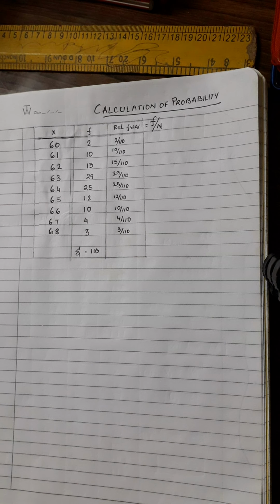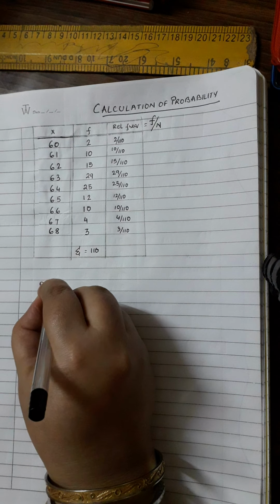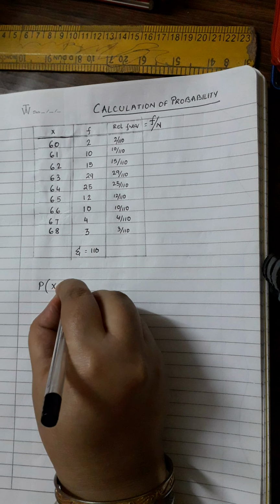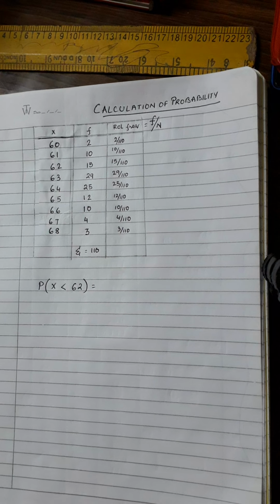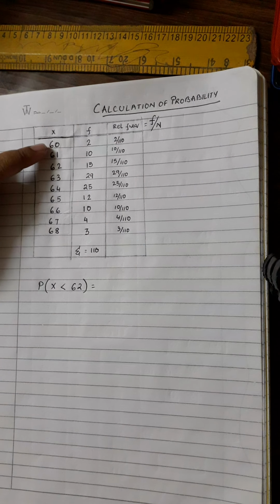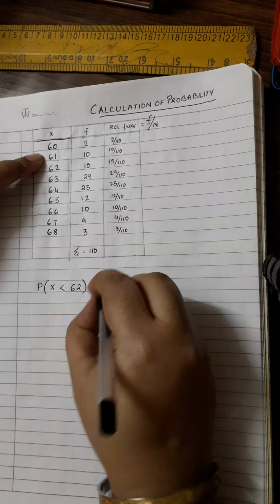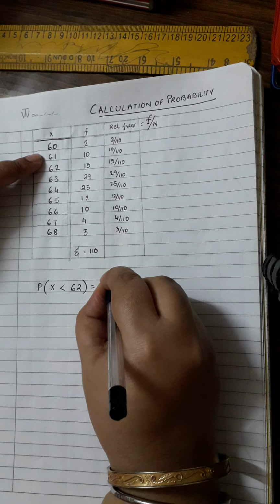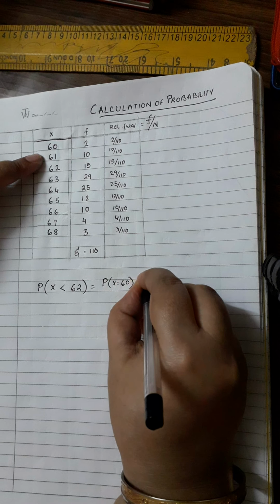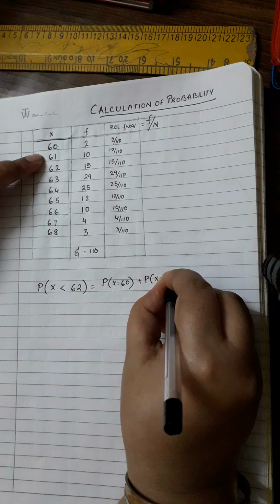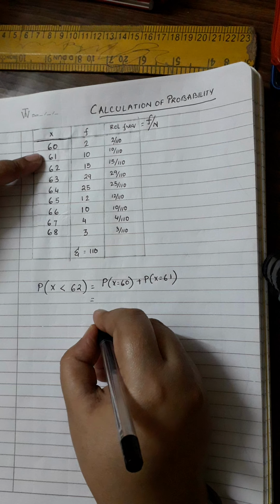Now, if the question comes, what is the probability that the value of x will be strictly less than 62? We have two favorable cases here: probability that x is equal to 60 and probability that x is equal to 61. So we get probability of x is equal to 60 plus probability of x is equal to 61, giving us the probability that x will be less than 62.